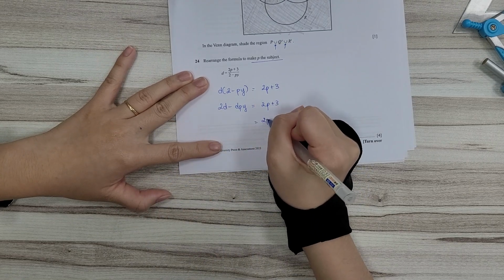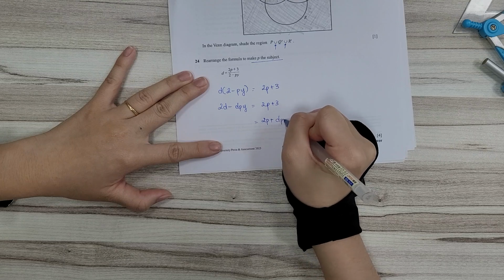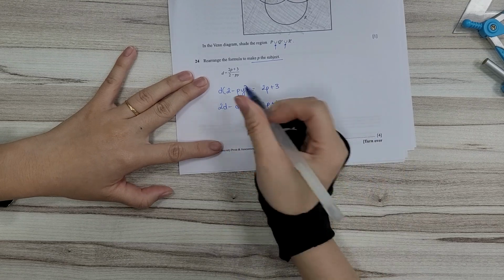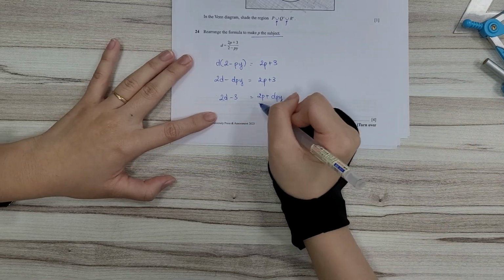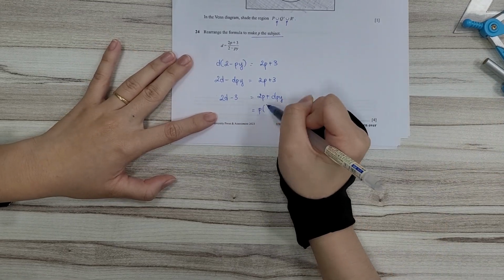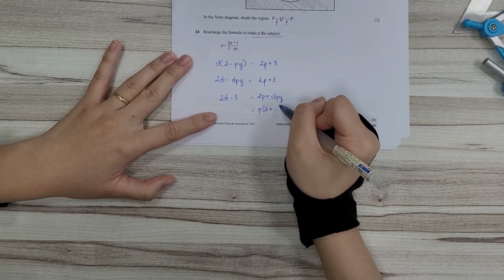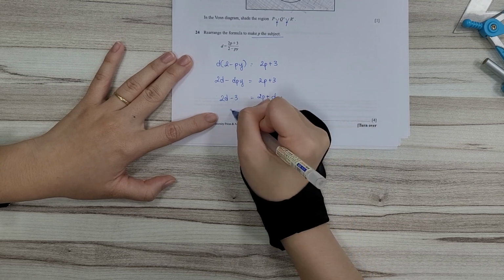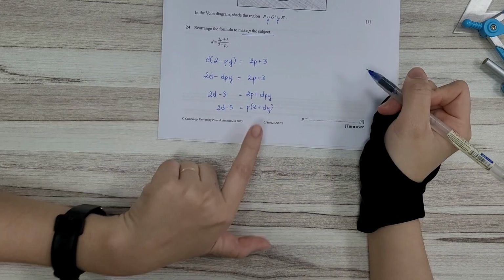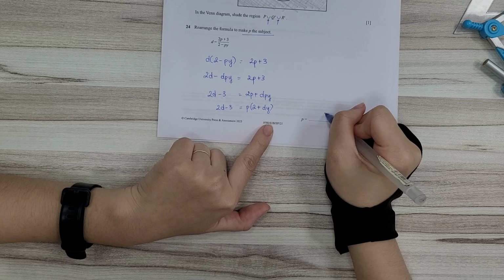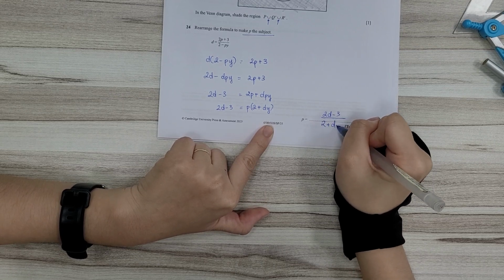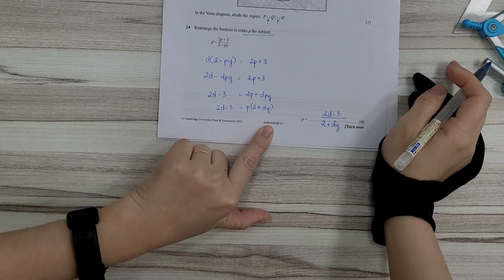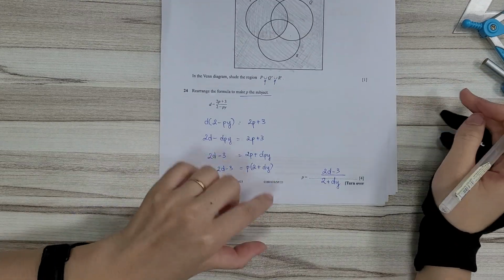So 2P plus dP y, and then 3 goes here, so 2d minus 3. Now they all have P, so it will be P and 2 plus dy. And then P would be this fraction.